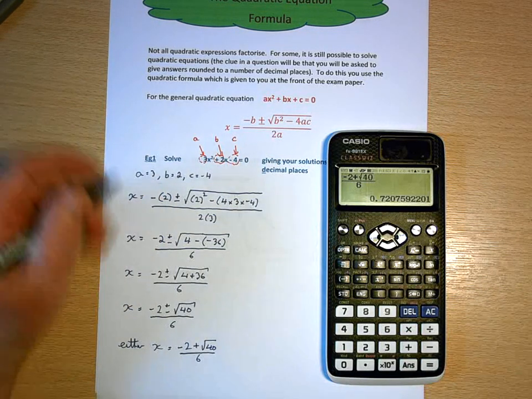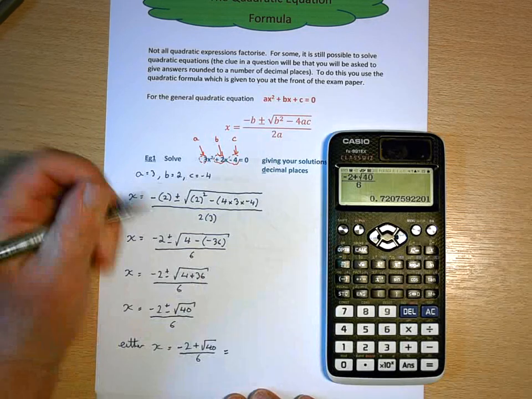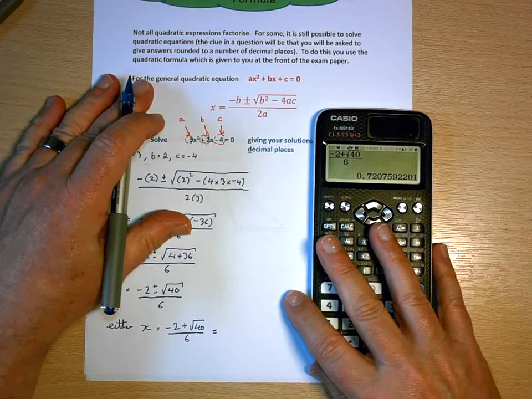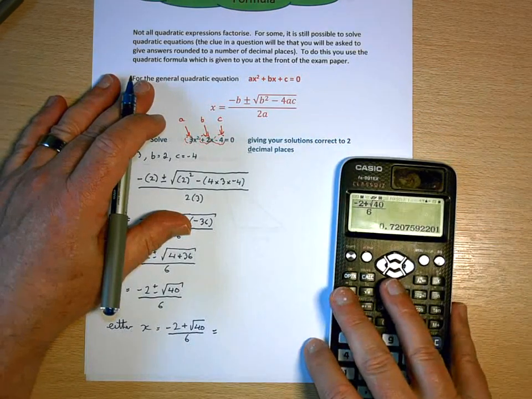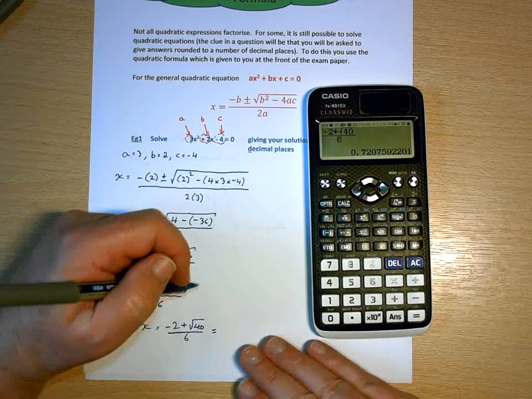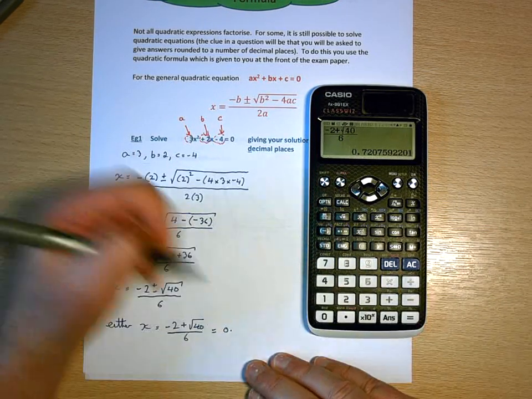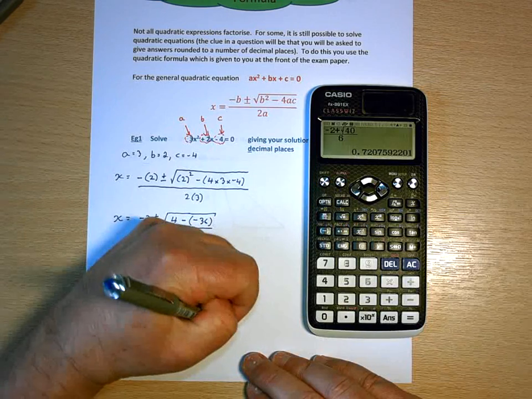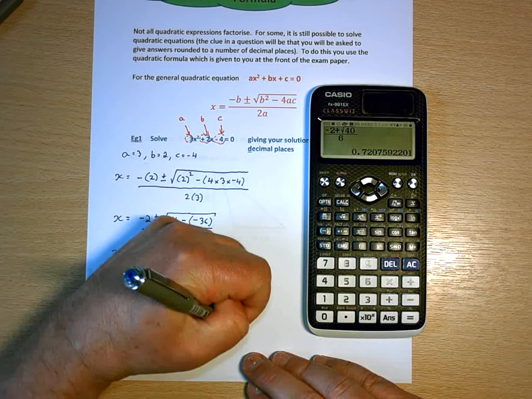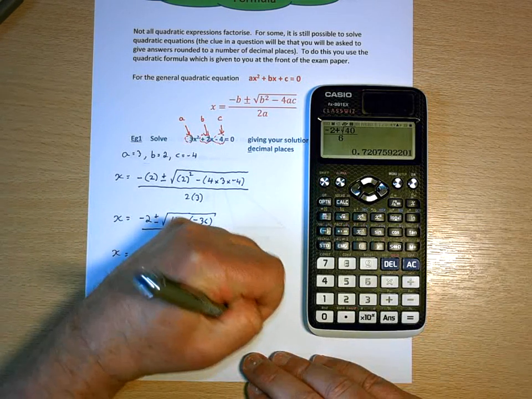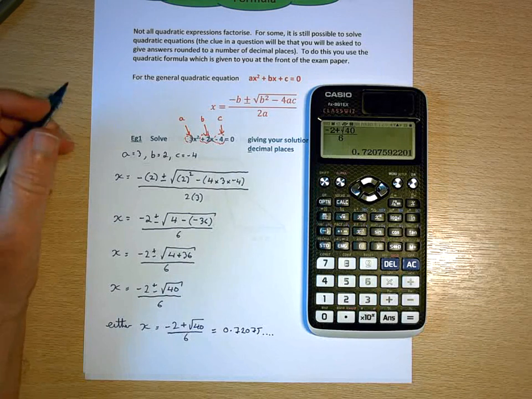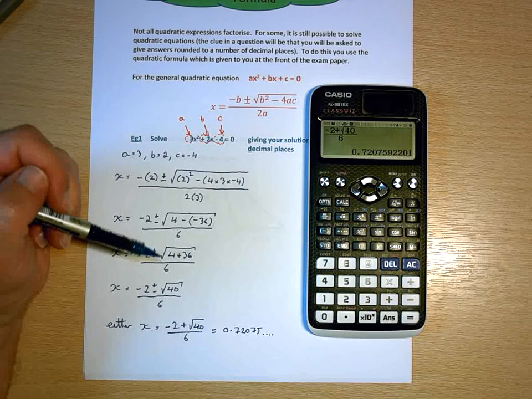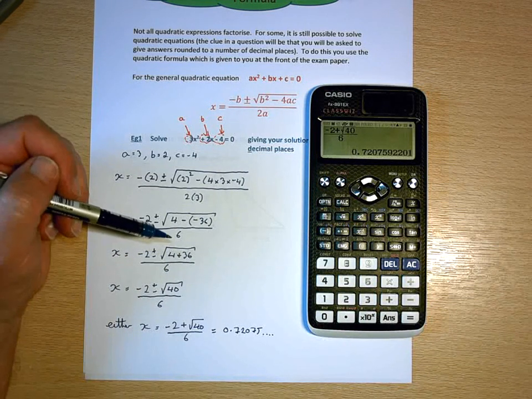equals. And then what I suggest you do here now is, although we're going to round it to 2 decimal places, before we do that, write out the decimal string beyond that. So 0.72075 dot dot dot. Just in case you make a mistake with your rounding.